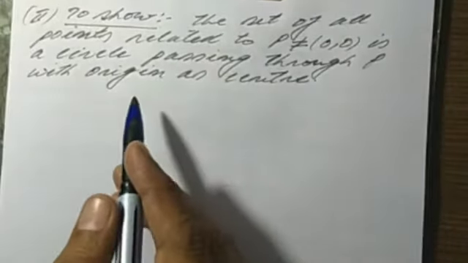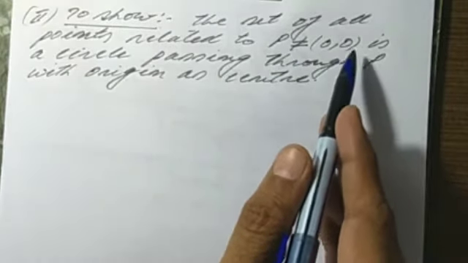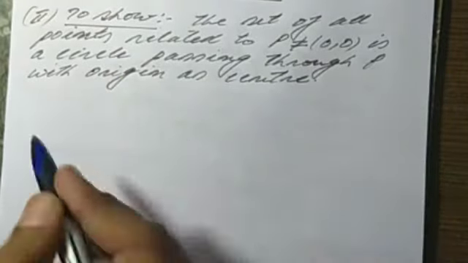Further, in the same sum, we have to show that the set of all the points related to P, which is not origin, is a circle passing through P with origin as center.